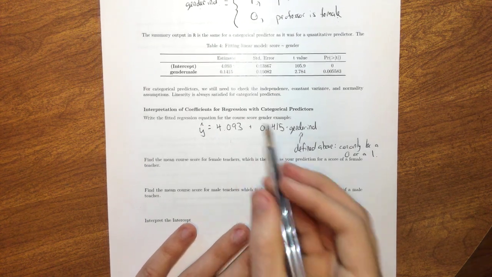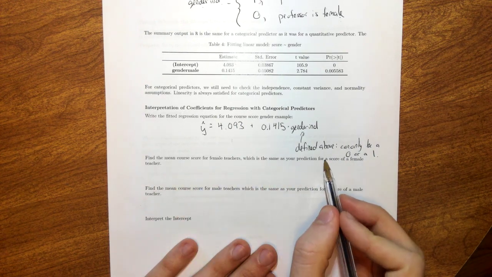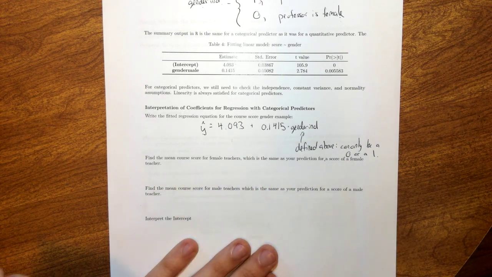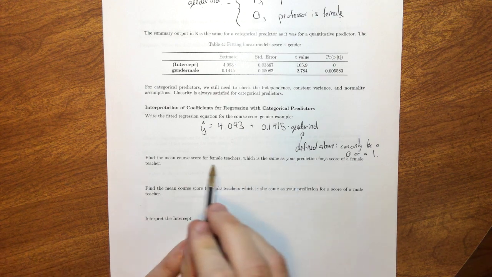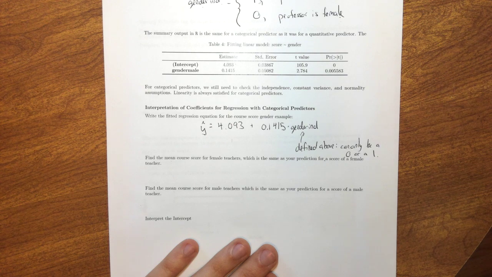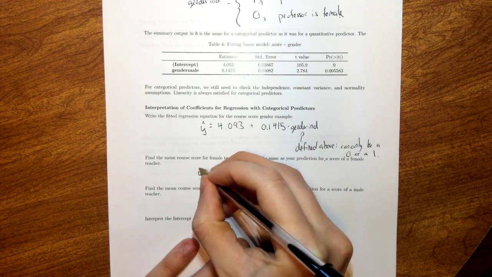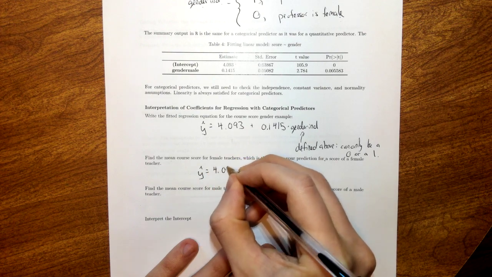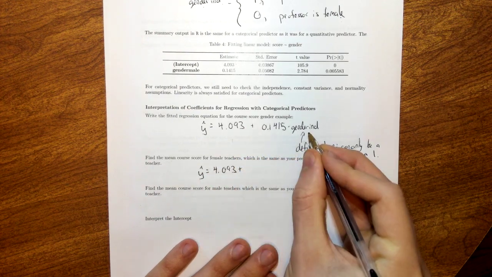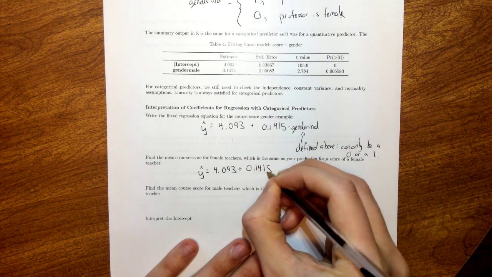Okay, using this equation, let's predict the course score of a female professor. This also ends up being the mean score for female teachers. When I do this prediction, remember what we did before was we just plugged in a value for x. We're doing the same exact thing.